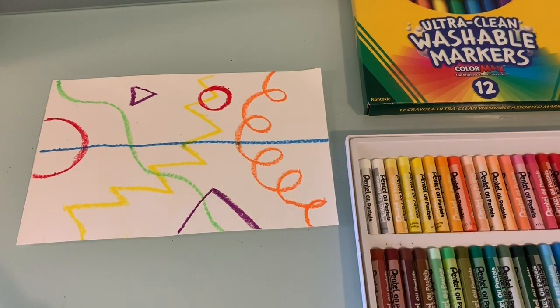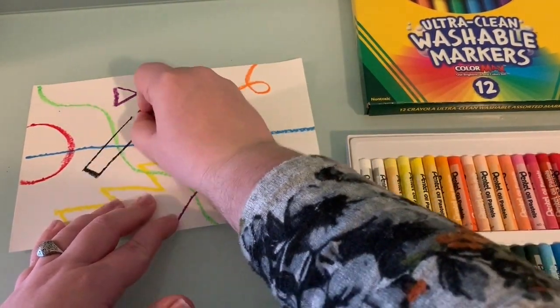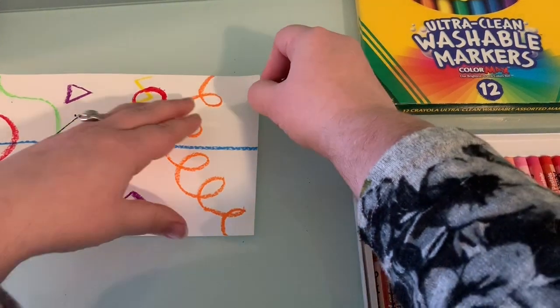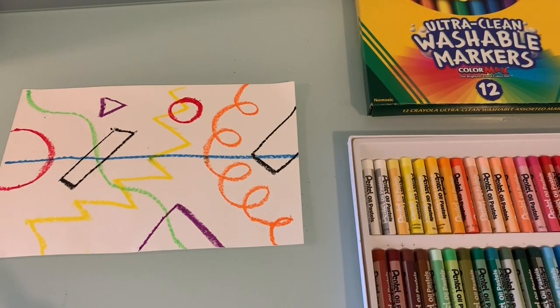I'm going to add 2 rectangles somewhere on my paper. The next step, if you would like, would be to add color.